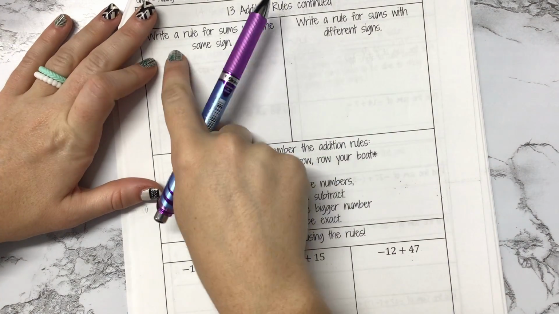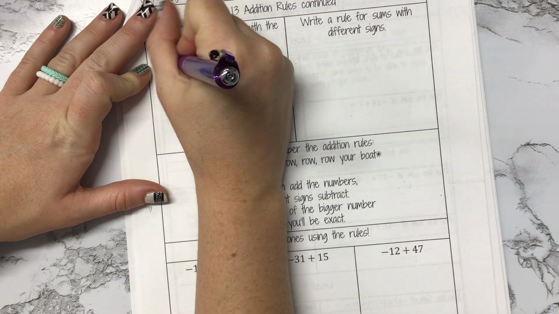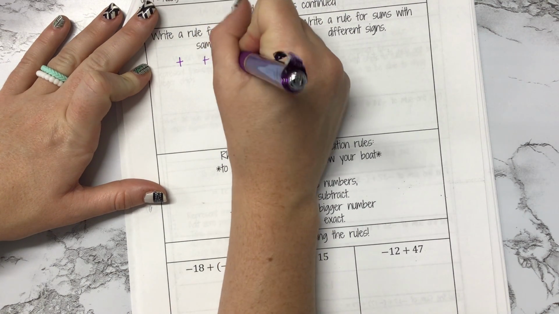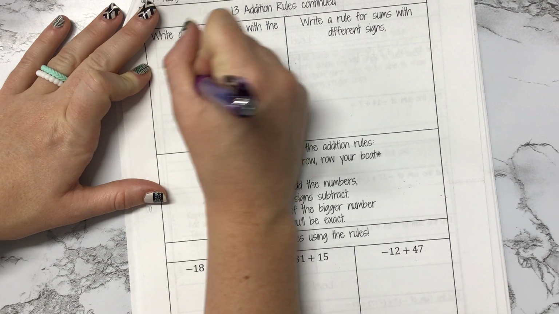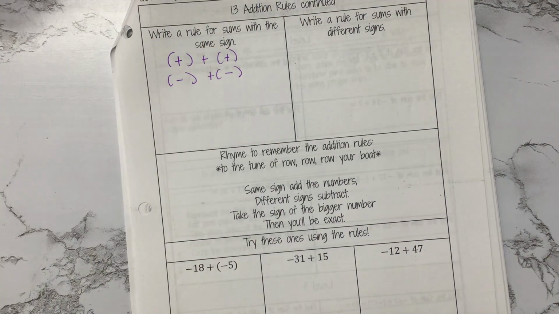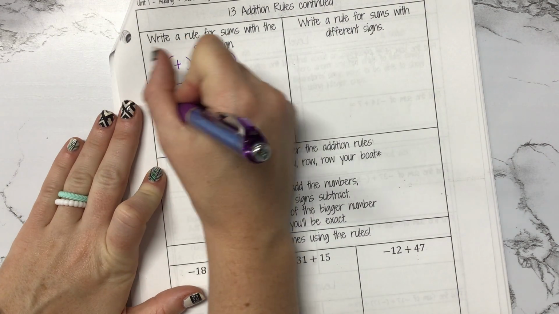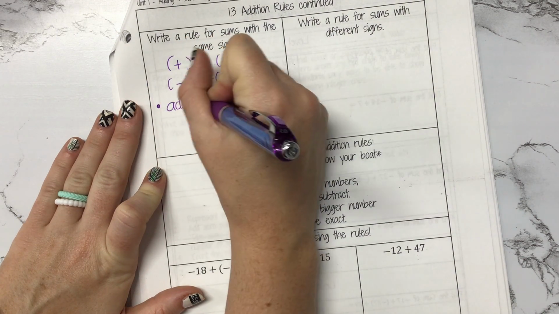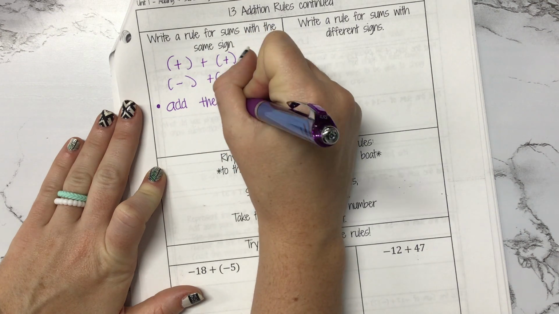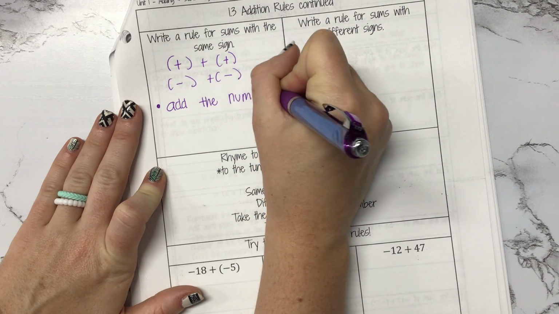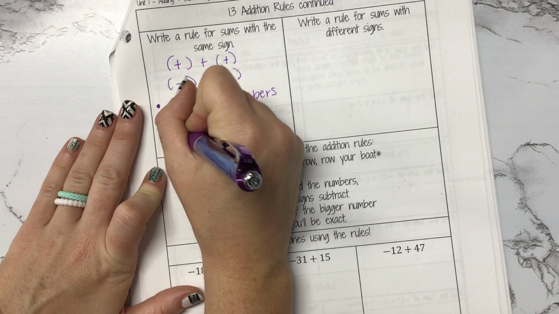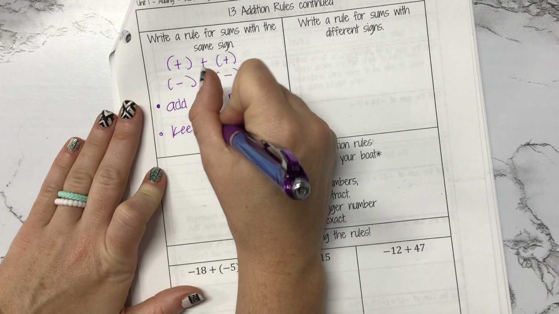So if they had the same sign, so a positive plus a positive, or a negative plus a negative, what you do is you add the numbers together, and you keep the sign the same.